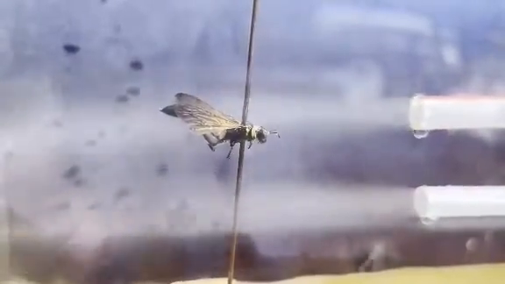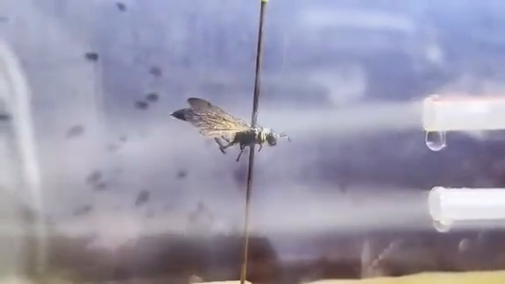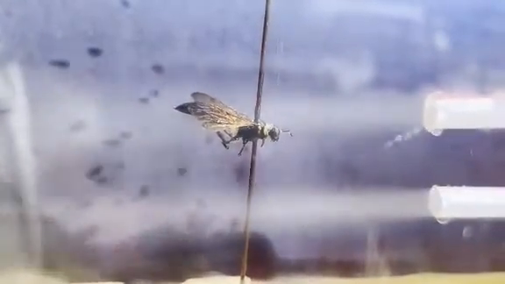We'll start out with a wasp. As you can see, the mist flows over the wings of the wasp, and we get quite a bit of turbulence because of the insect's body.